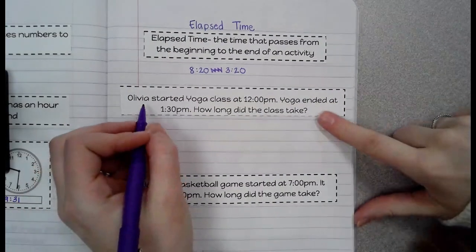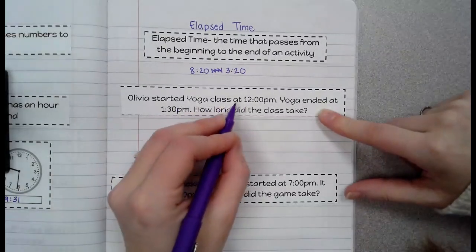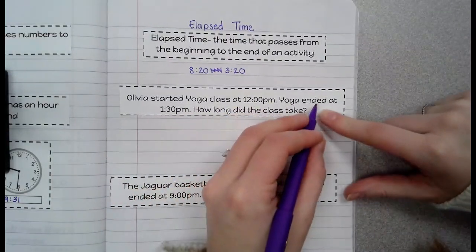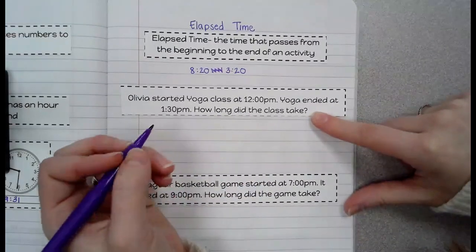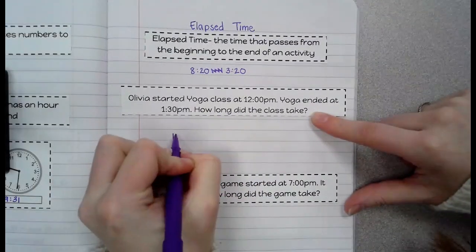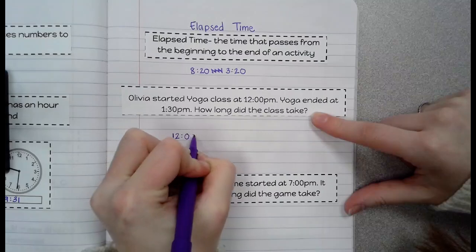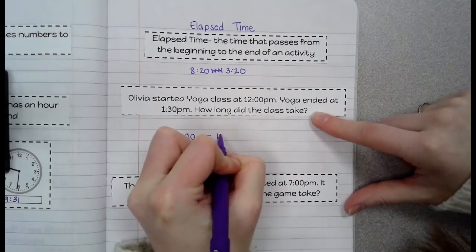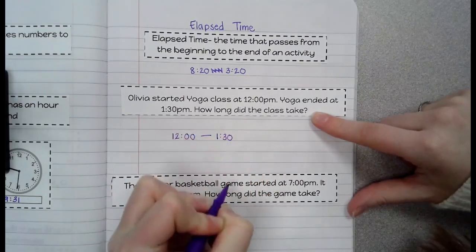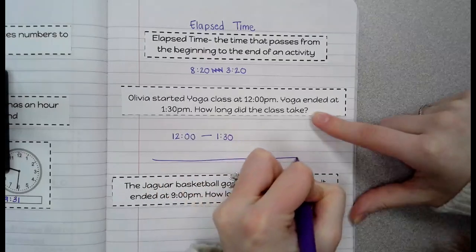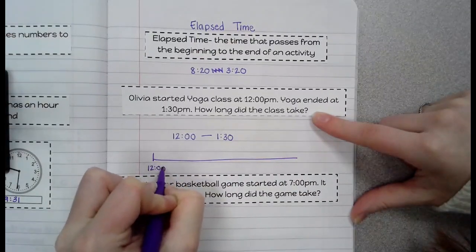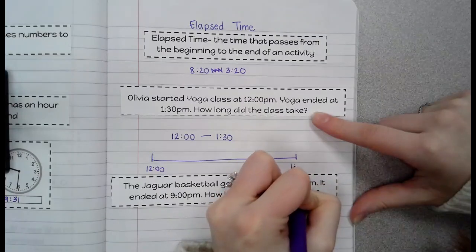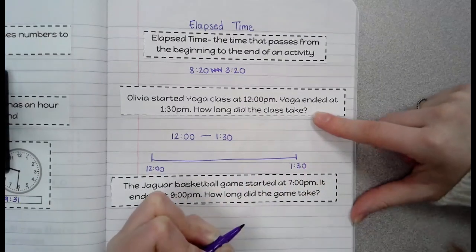So the first one we're going to do says, Olivia started yoga class at 12 p.m. Yoga ended at 1:30 p.m. How long did the class take? So if we start at 12 p.m. and we go until 1:30, okay, I can make a timeline to solve this. My start time, 12, is going to go on the left side. My end time, 1:30, is going to go on the right side.